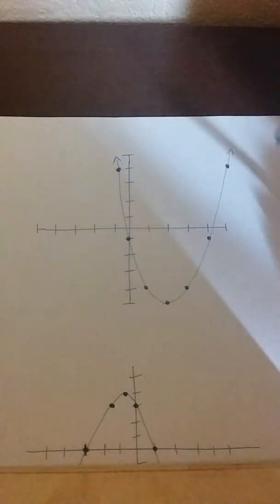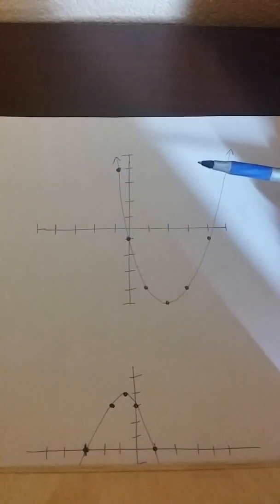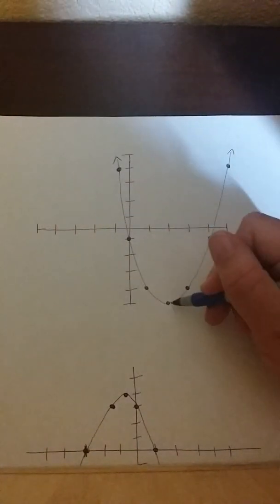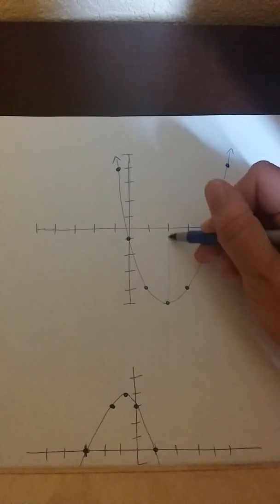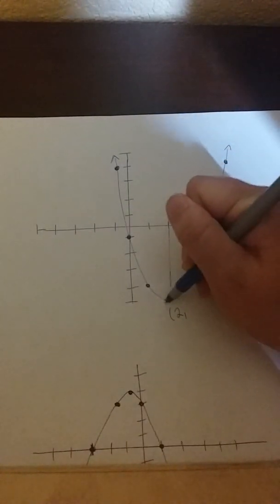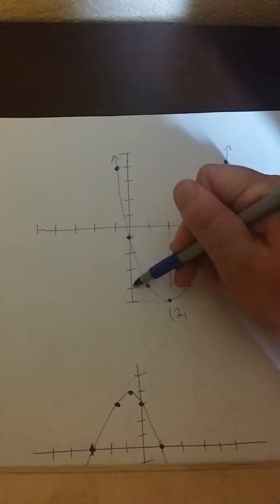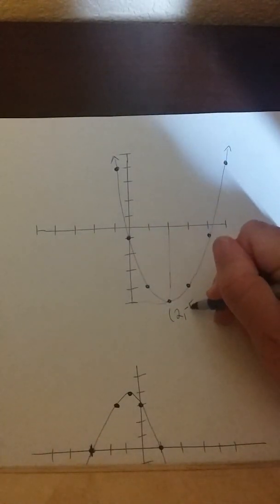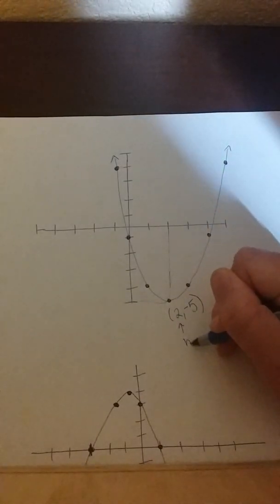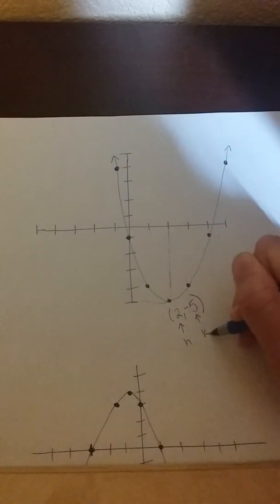Okay, we can also use this formula to write a function when we're given a parabola. The first thing you need to do is find the vertex. So this vertex is at 2, negative 1, 2, 3, 4, 5. 2, negative 5. So this is my h, this is my k.